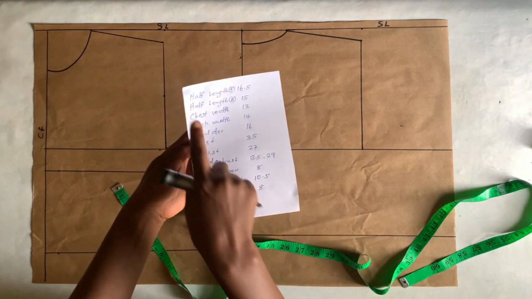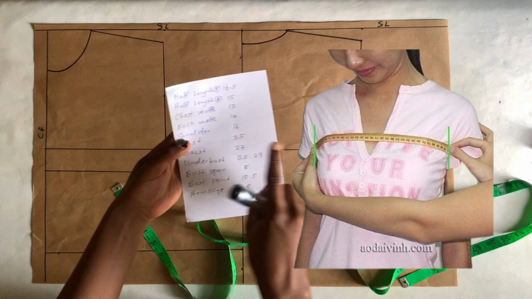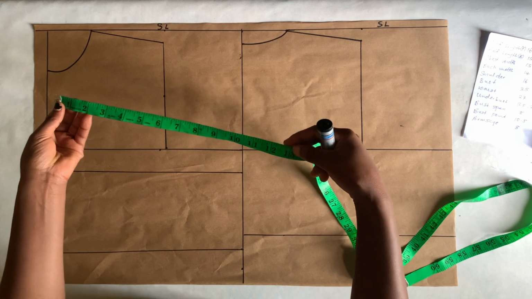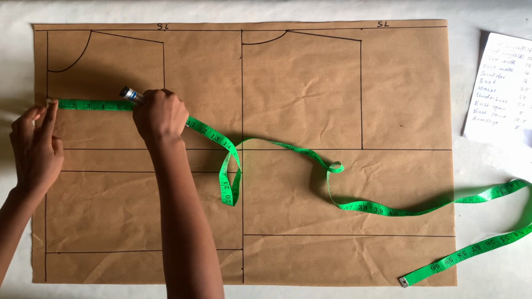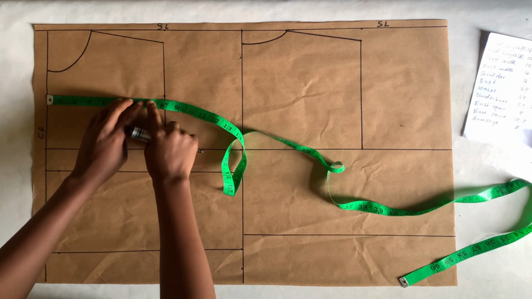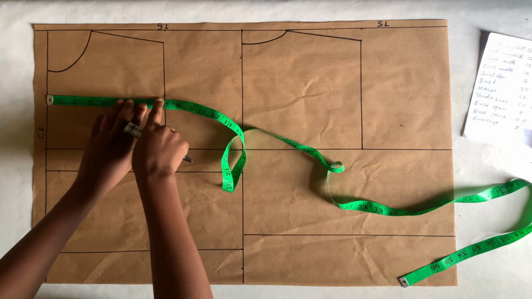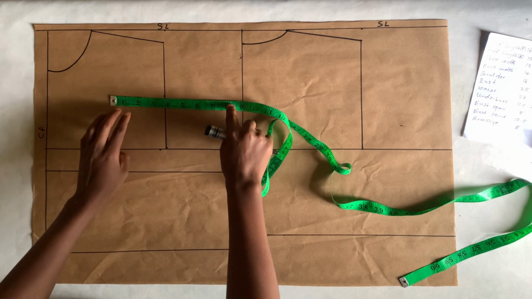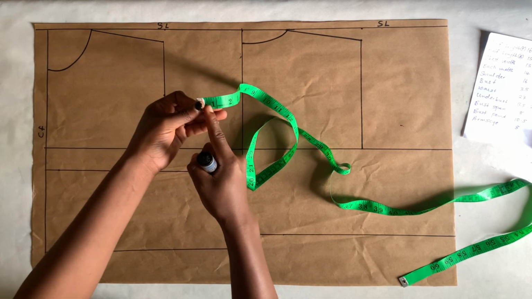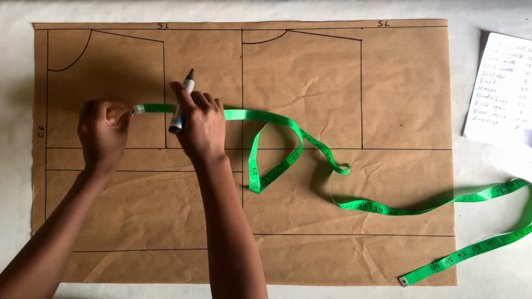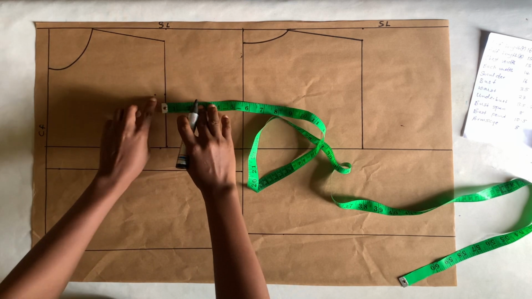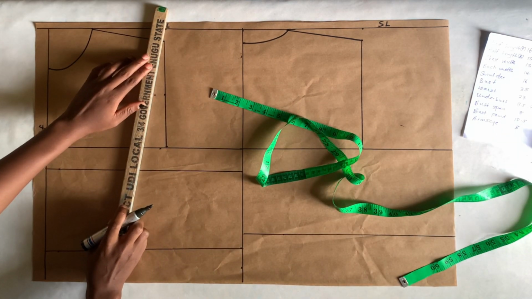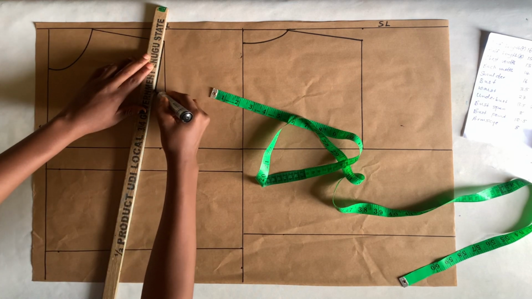Then I'll bring my measurement, and the chest width I have here, this is how to take your chest width, and the chest width I have is 13 inches. I'm going to be dividing it by 2. I have 6.5. Minusing 6.5 from the 8 inches I have there, it's going to be remaining 1.5. So I'm going to be dividing the 1.5 that I have remaining by 2, which is going to give me 0.75, which is like 3/4 of an inch. So I'm going to make a dot there, and I will rule a line to meet that dot.